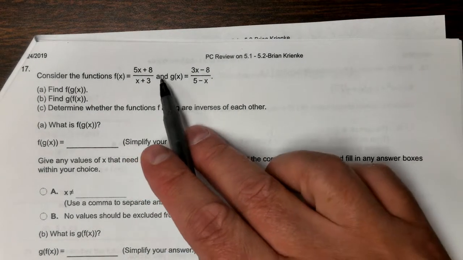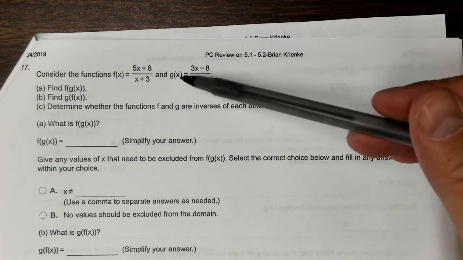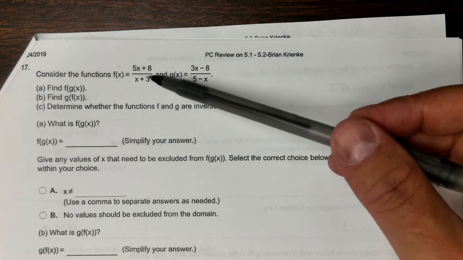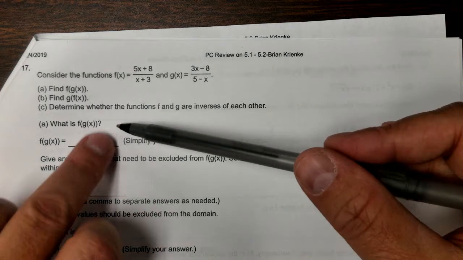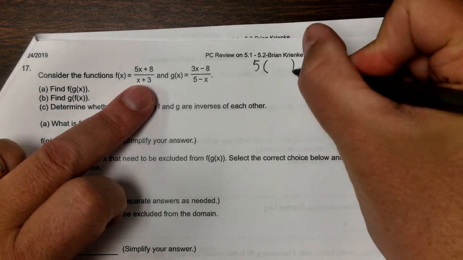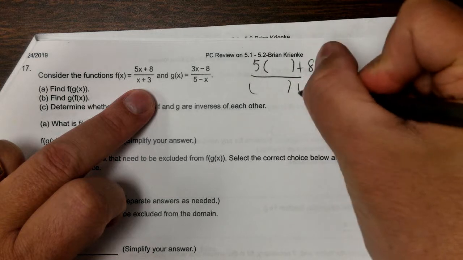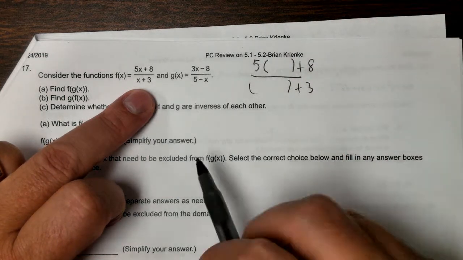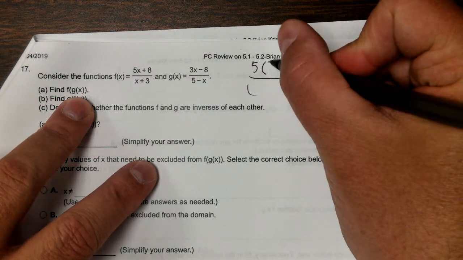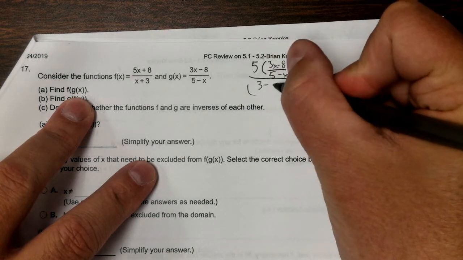So this one, consider the function and its rational function. This might be the hardest question on the review. So basically, for this one, you start writing your f function. So that's 5 times something plus 8 over something plus 3. Then you're going to put your g of x into it. So you put 3x minus 8 over 5 minus x. And do that in both spots.